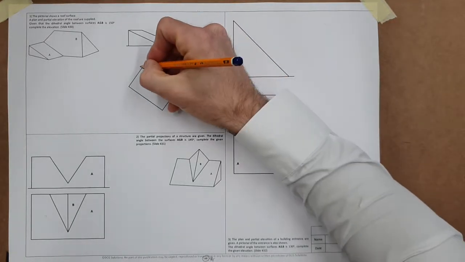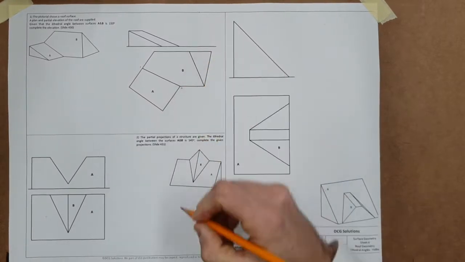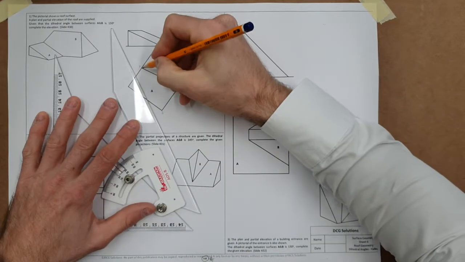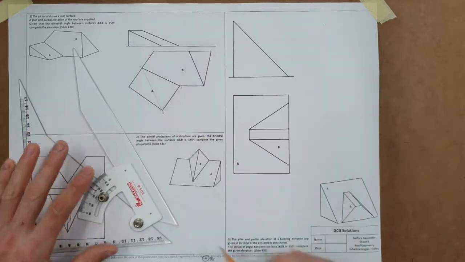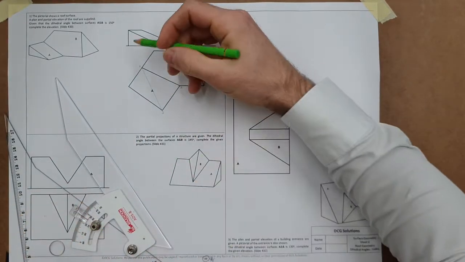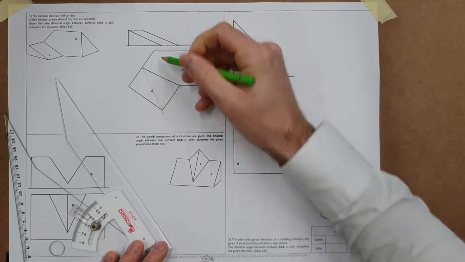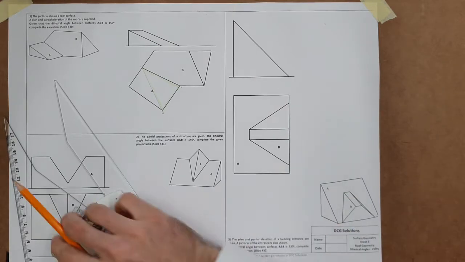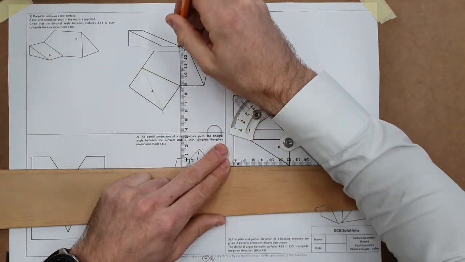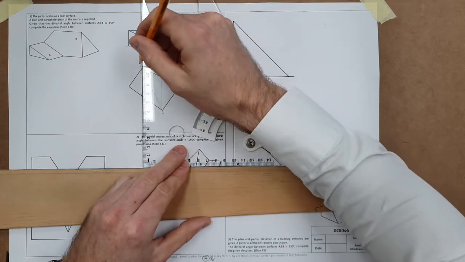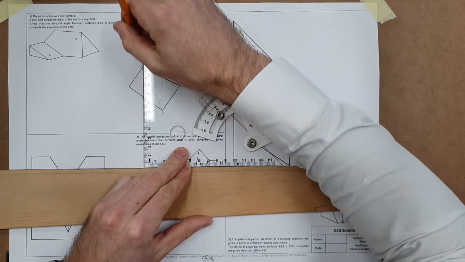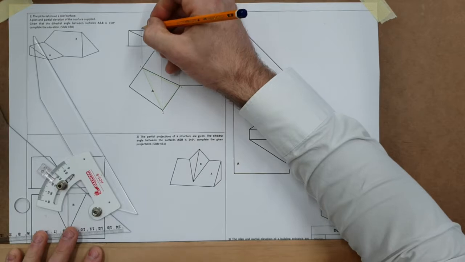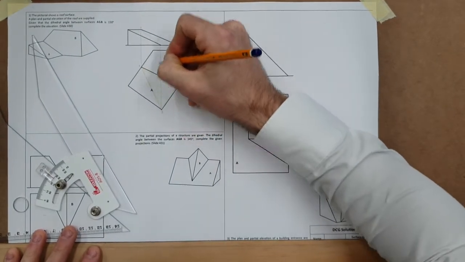First job I'll do is label my line of intersection as points 1 and 2. I'm going to break surface A down a little bit smaller, so I'll take point 3. So those 3 points will define surface A. Just take those up to elevation. Points 1, 2, and 3.